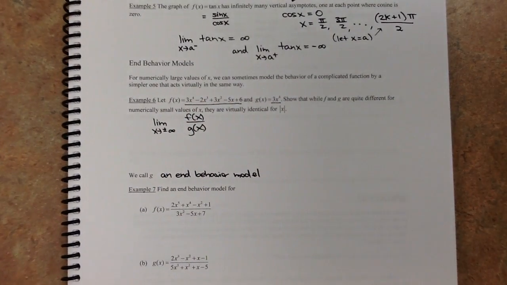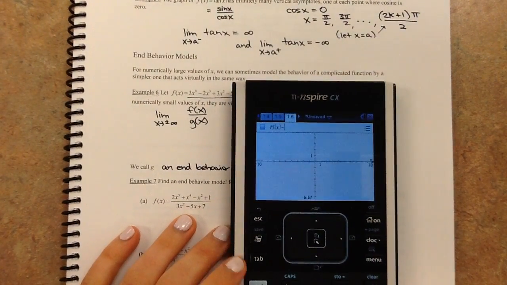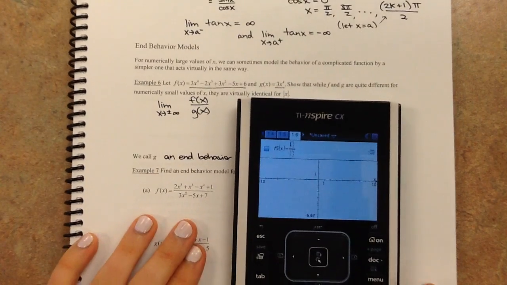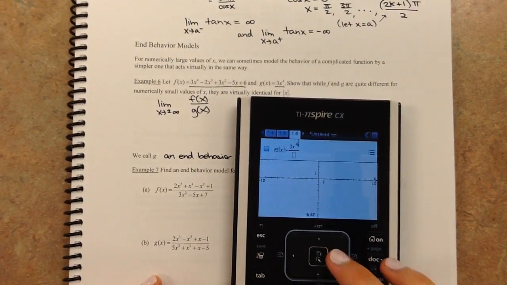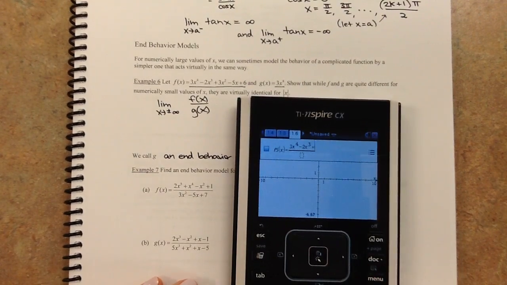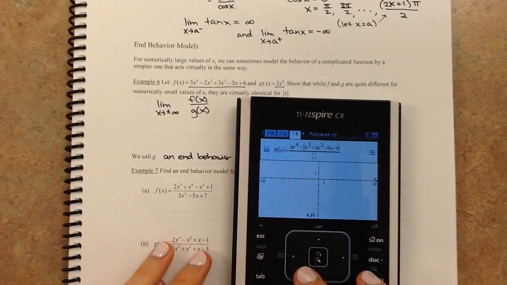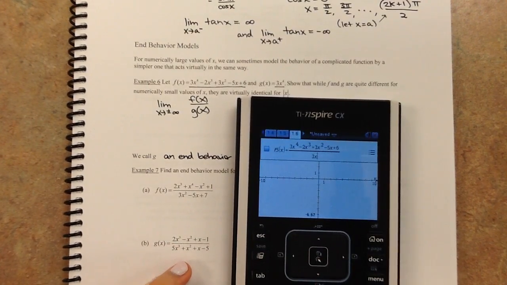Okay, I'm just going to plug it into my calculator and show you what it looks like. Okay, so 3x to the 4th minus 2x cubed plus 3x squared minus 5x plus 6, and then in the denominator, just the 3x to the 4th.